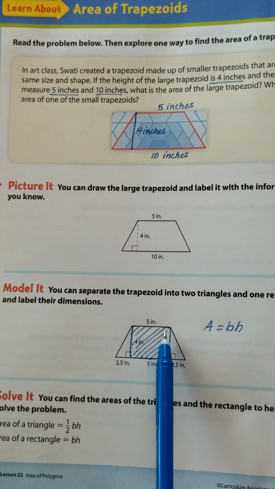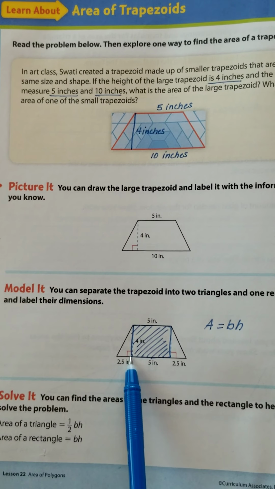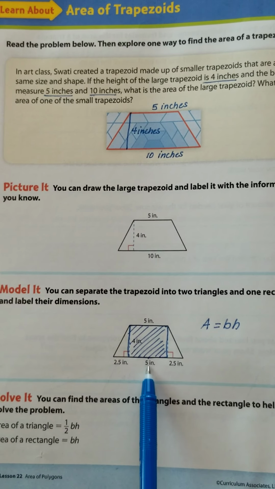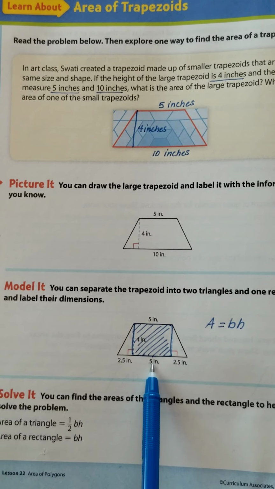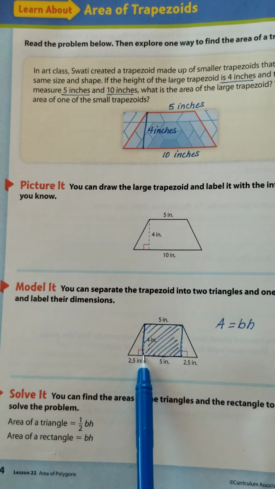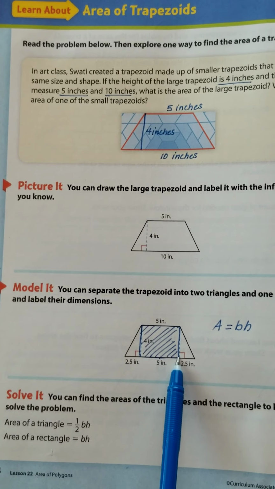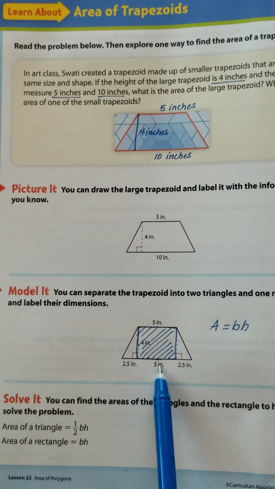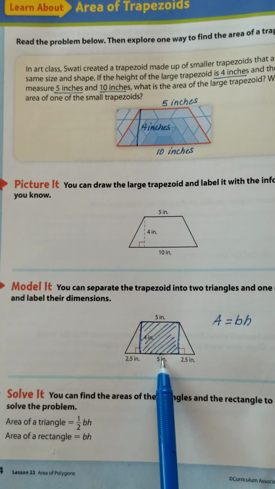And we sectioned off the rectangle, and in the section right here, we know this section is 5. How do we know it's 5? Because the top section is also 5. So in our rectangle, from here to here is 5 inches. So when you take 10 and subtract 5, you're left with 5.